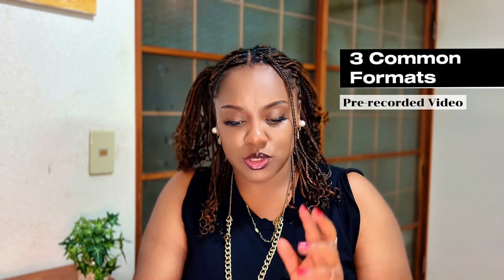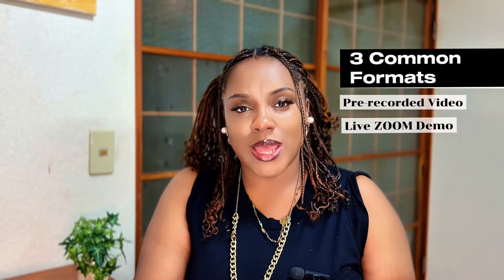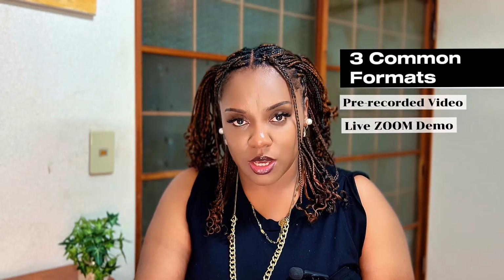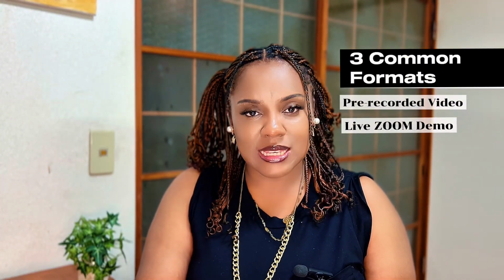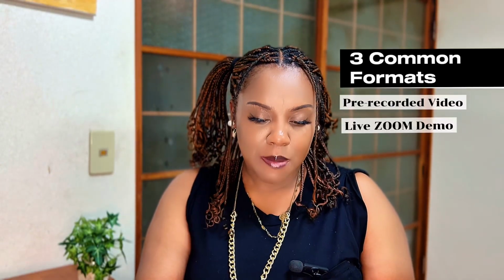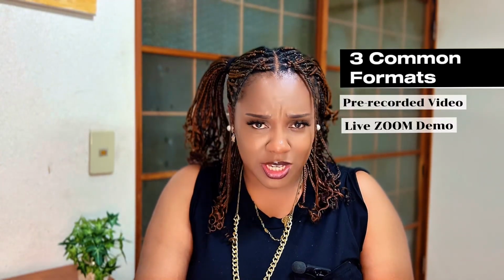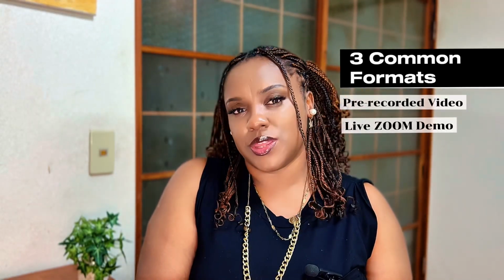Then format number two can be a live Zoom demo. This is when the recruiter pretends to be your student and they may act shy or confused. And this is how they test how you handle such kind of situations because they want to check on whether you stay patient, kind, and whether you can become creative with shy and confused students.